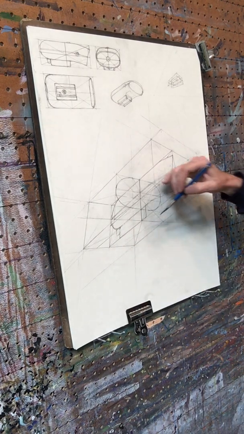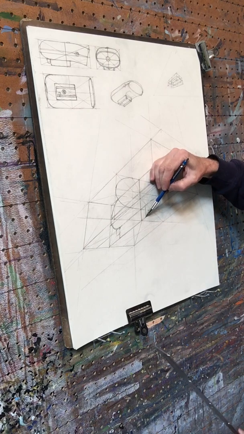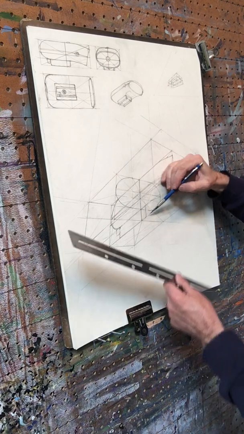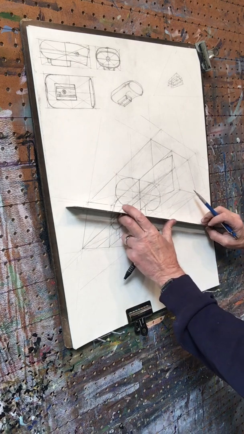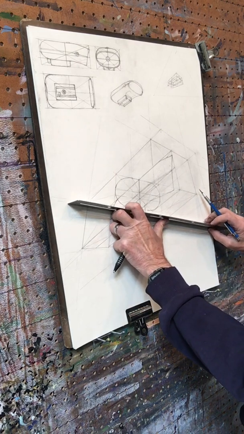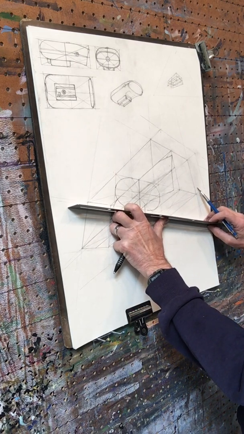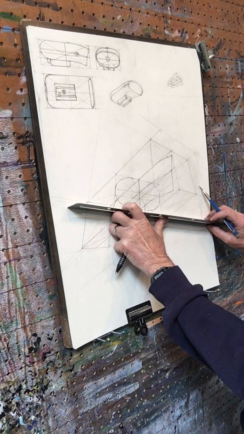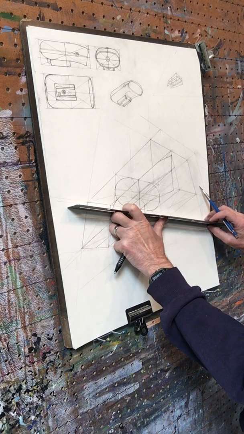Whoo, doggies! So now it is time to start where this thing touches. I'm going to project forward and back from there. Hold this thing up there, make sure it's making sense.